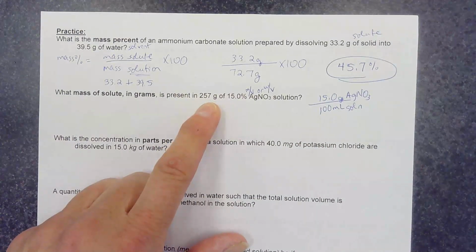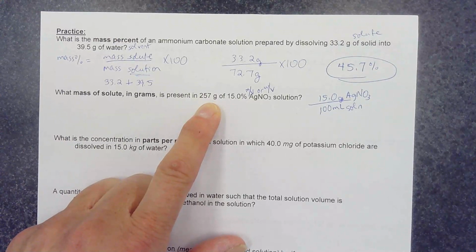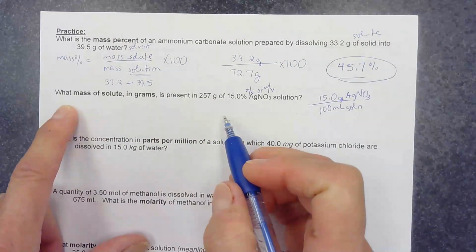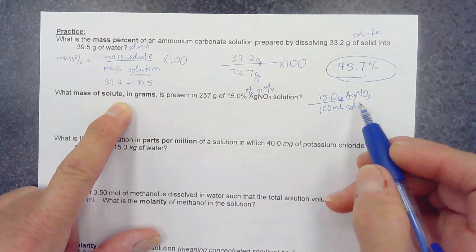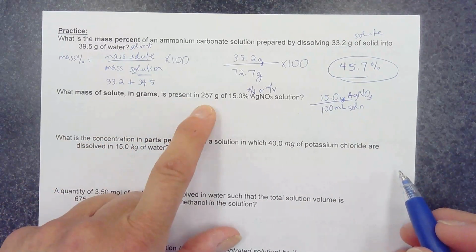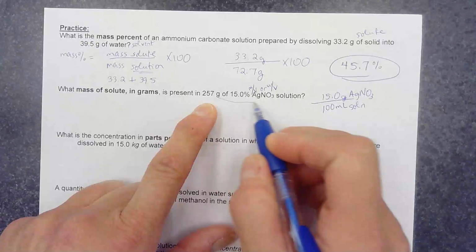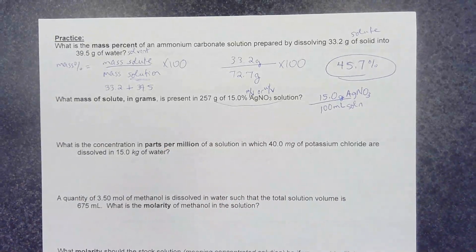So what is the 257 grams of? The solution. That's exactly right. It says it: what mass of solute, so we want to know how much silver nitrate is present in 257 grams of solution.